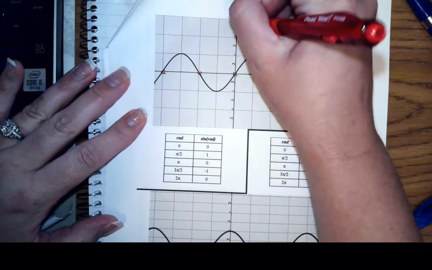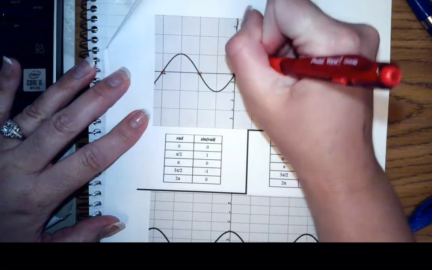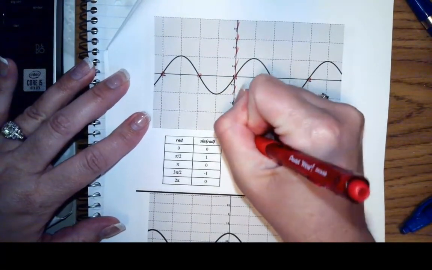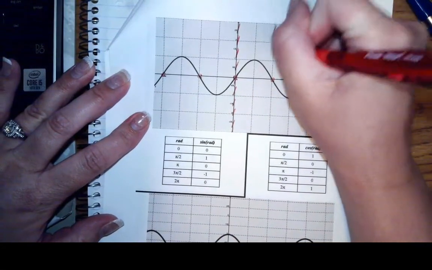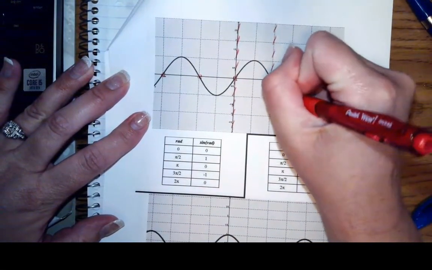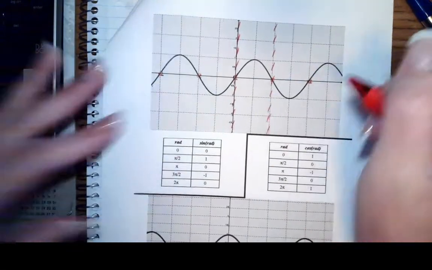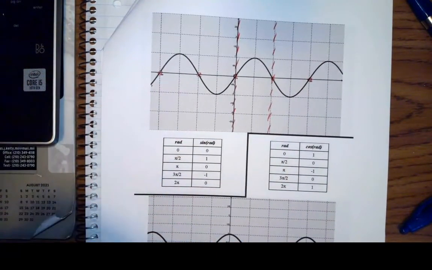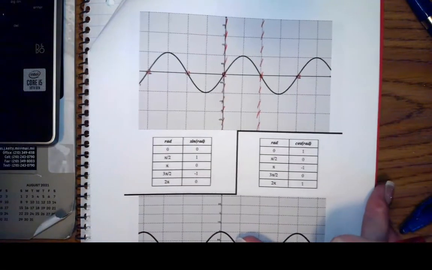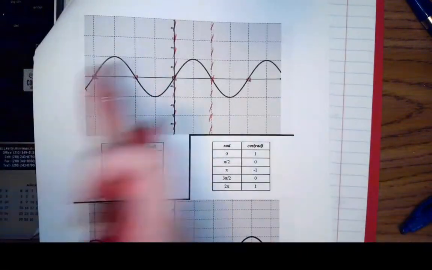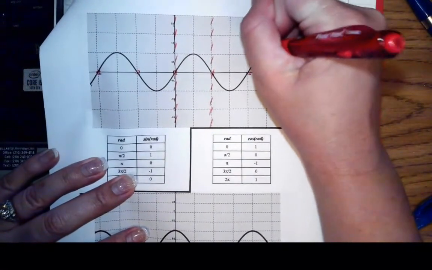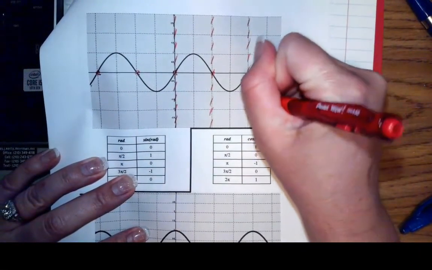So for cosecant, I am going to have asymptotes. So remember, asymptotes are imaginary lines that guide the graph. So I'm going to have these asymptotes right here. And again, I'm going to spend time on cosecant, but we're just going to acknowledge secant because they're just phase shifts of one another. Okay, so I've got this one, and then we'll go in and we'll look at tangent and cotangent.